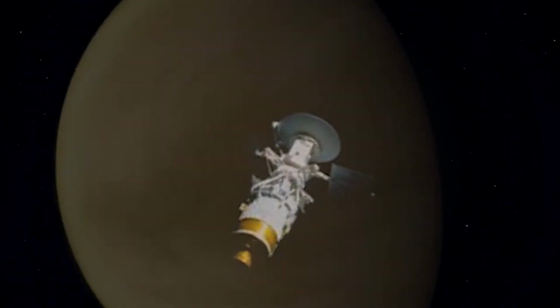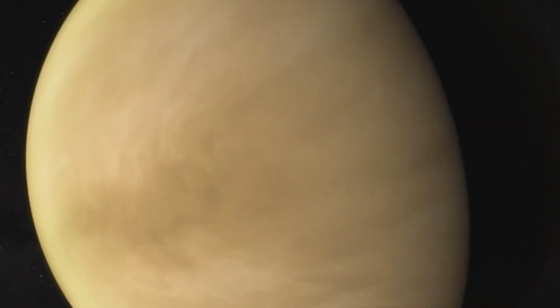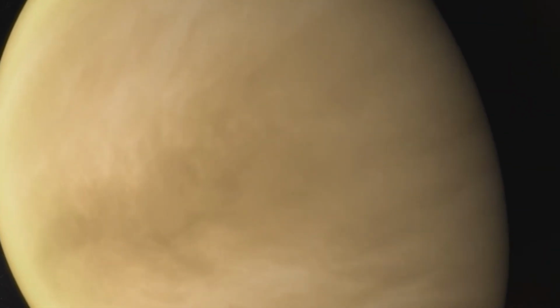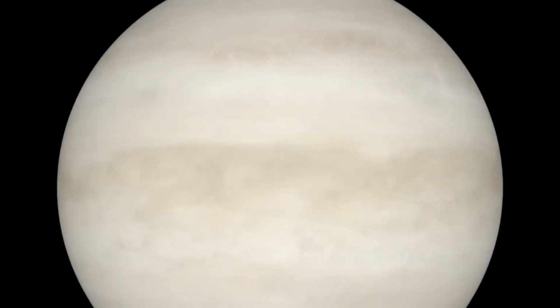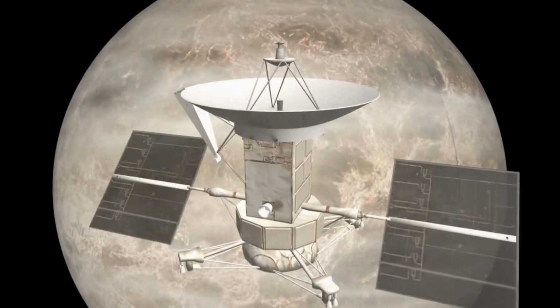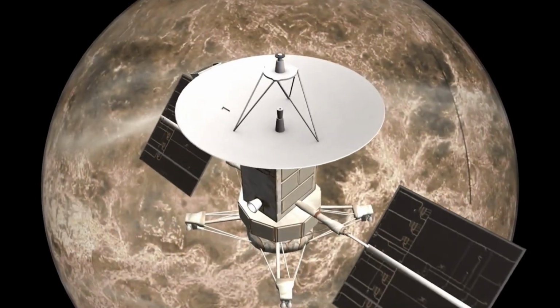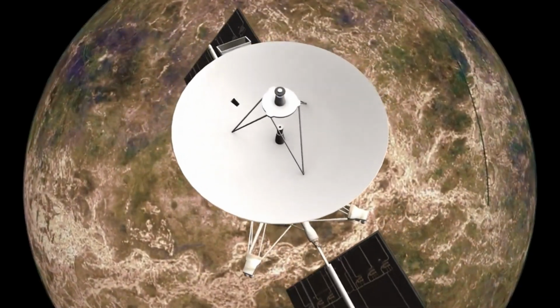More than 30 years later, Magellan remains one of our most important sources of information about Venus. And like all great scientific missions, it answered some questions while raising many more. Did Venus ever have liquid water on its surface? If it did, could it once have supported life? How did this world evolve into the hostile environment we see today? And is it still geologically active beneath its thick clouds?